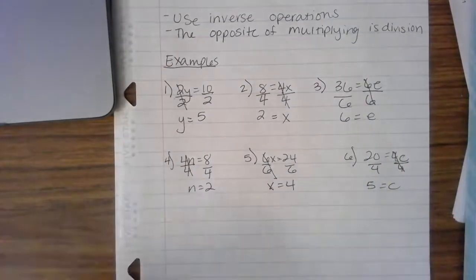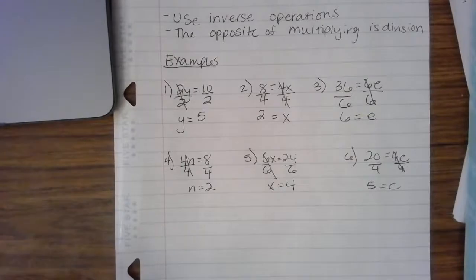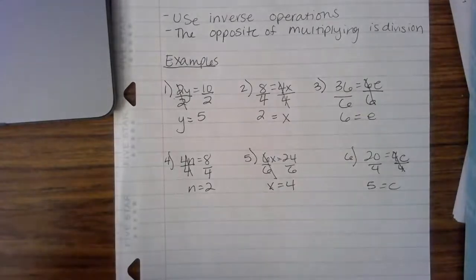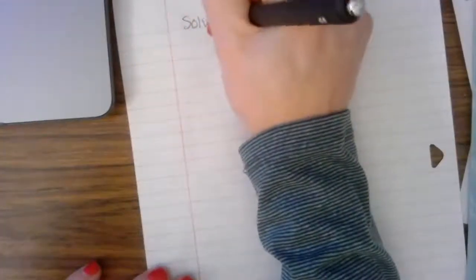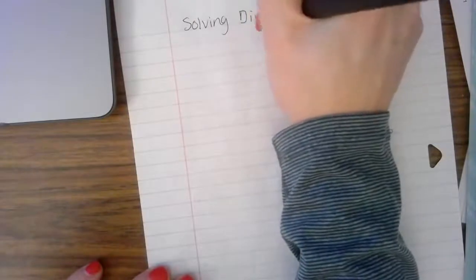Okay, now that we've done multiplication problems, now we're going to transition to division problems. So solving division equations.